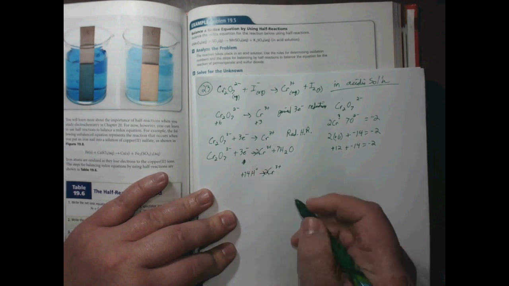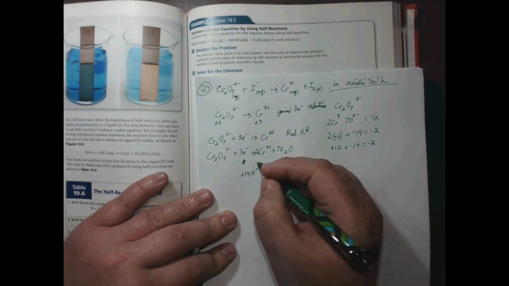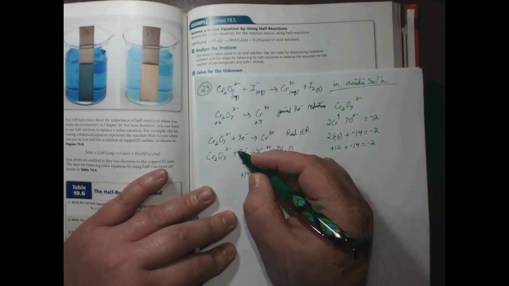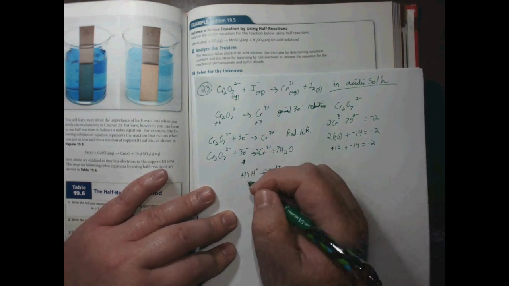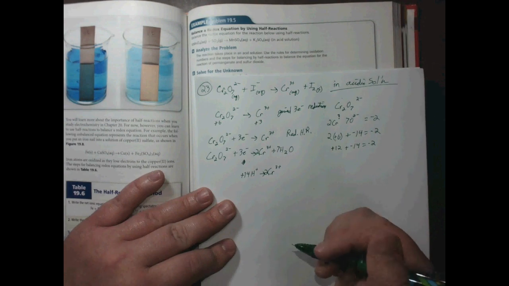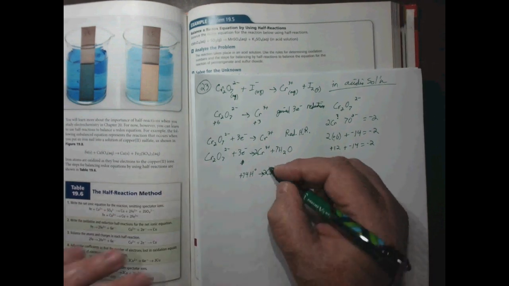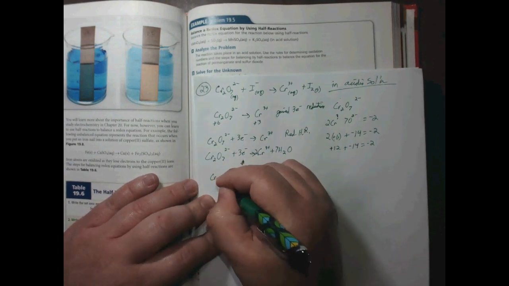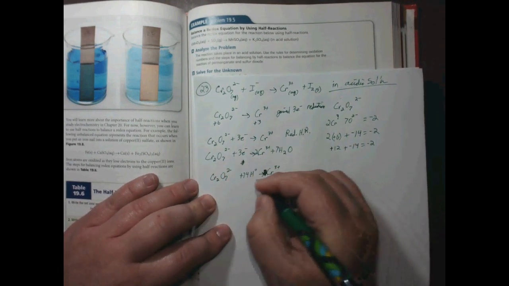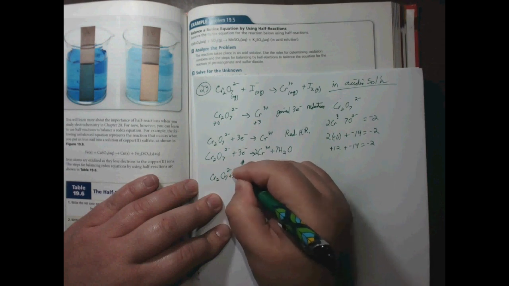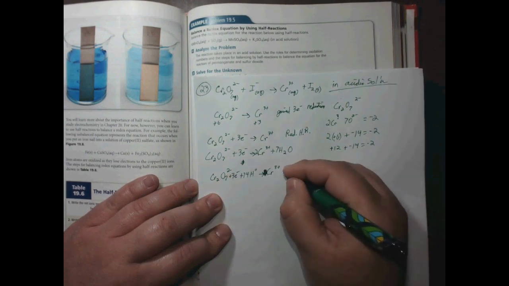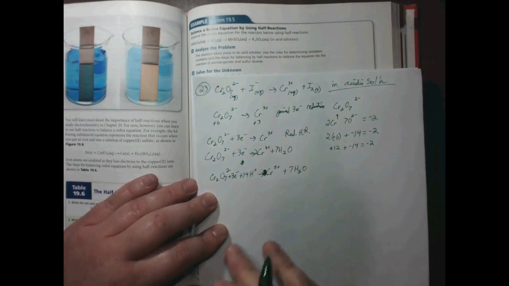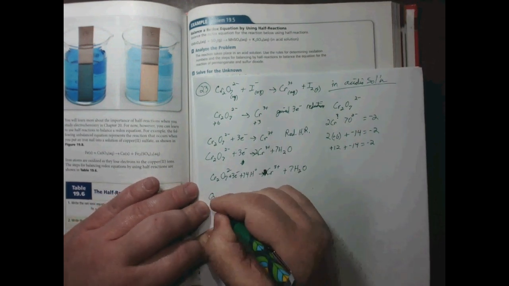And then we need 2 chromiums, okay, to match that. And in order to match that, we got to multiply that, because then we need 6 electrons. But we'll get to that in a second. Cr2O7 2 minus plus 3 electrons plus 14 hydrogens, plus 7 waters.